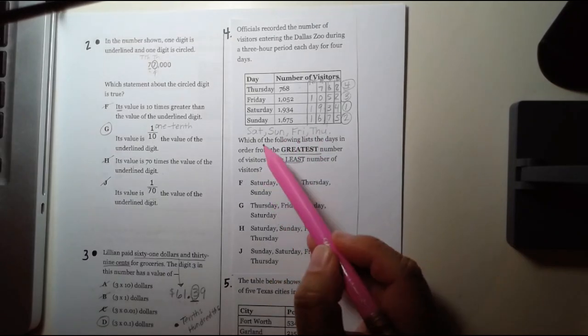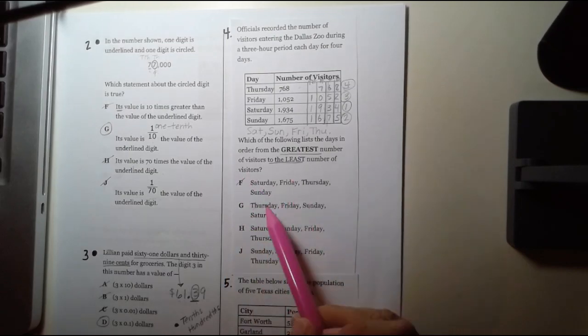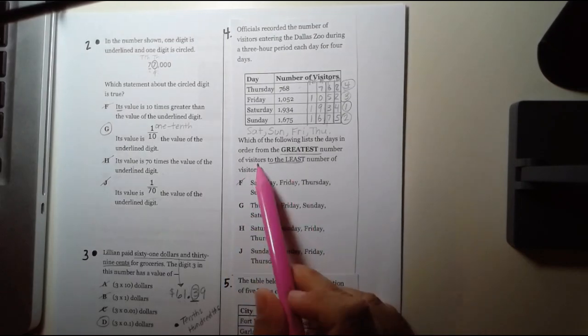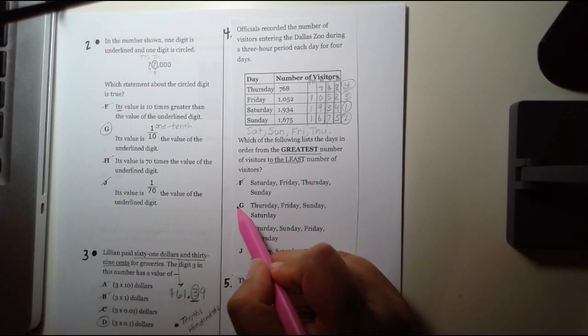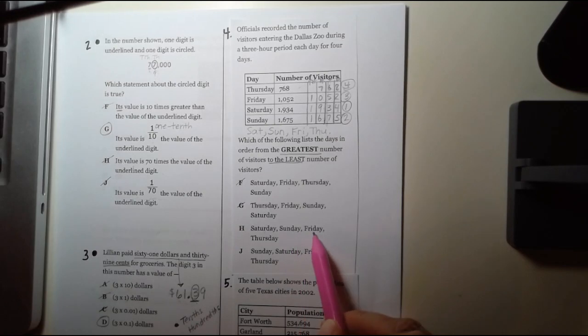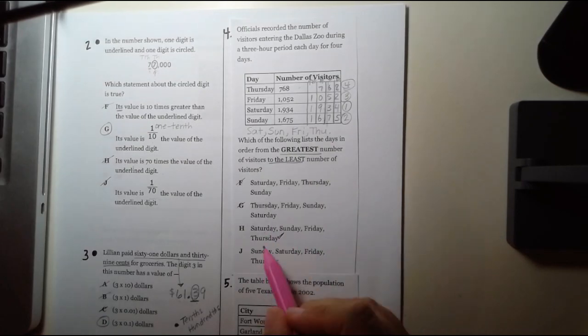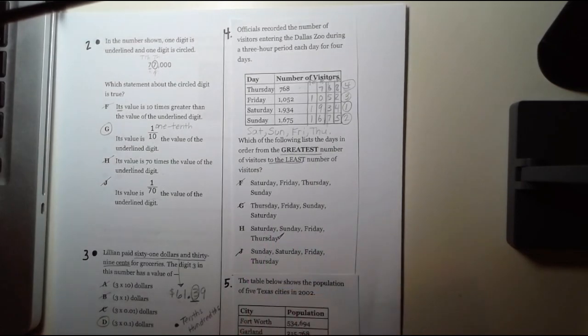So Saturday, check. Sunday, no, that says Friday, so that's not right. Thursday, oh no, that's not right because that's the least and it wants it greatest to least. H, Saturday, check. Sunday, check. Friday, check. Thursday, check. Oh, this might be a strong possibility. Let me look down here. Sunday. Oh, no, that's not right. It doesn't even start with the right day. So I know that my answer is H.